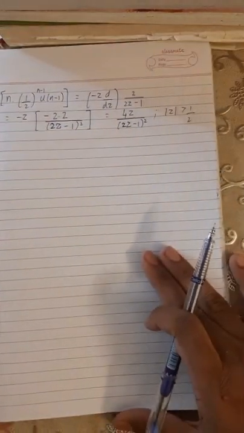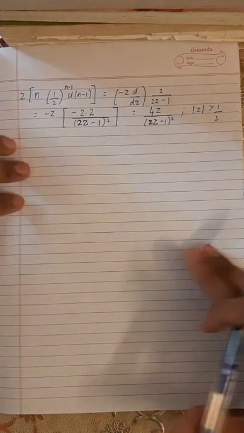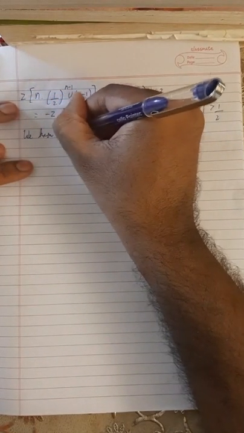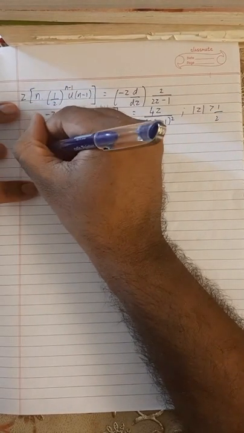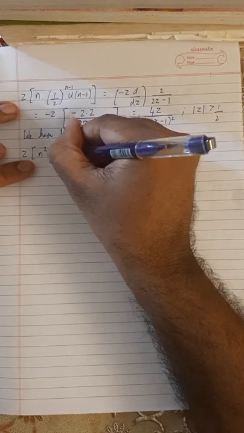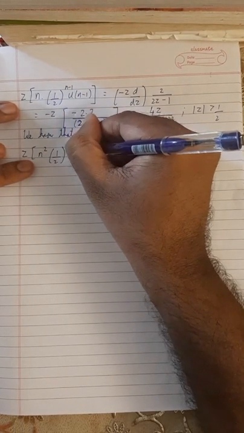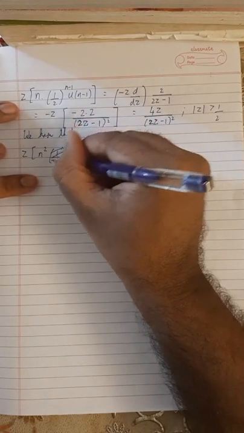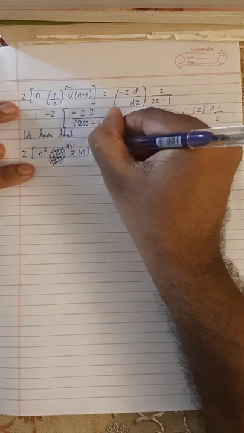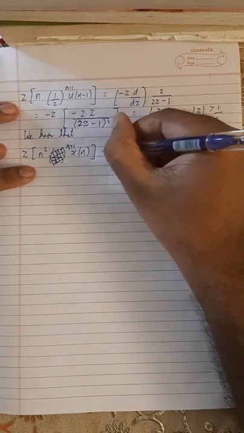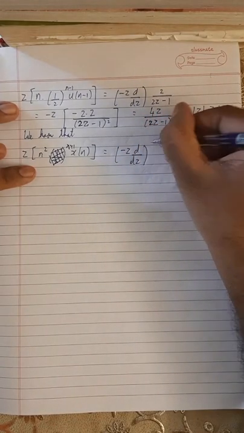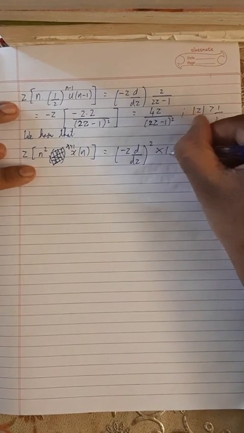That is, we know that the z transform of n square x of n is nothing but minus z d by dz the whole square of x of z.